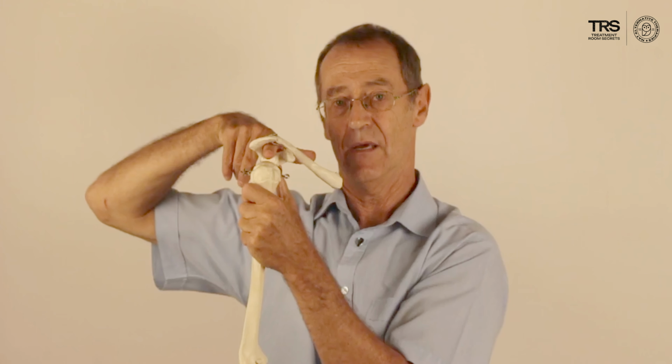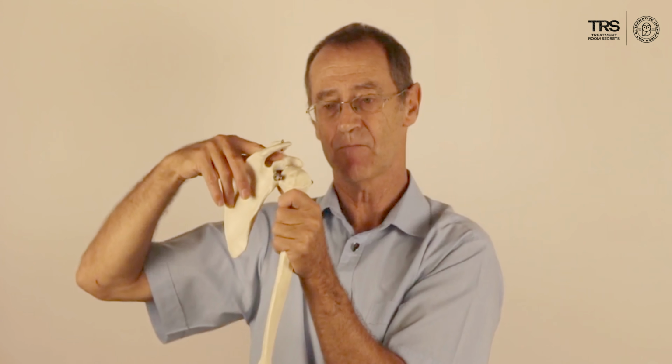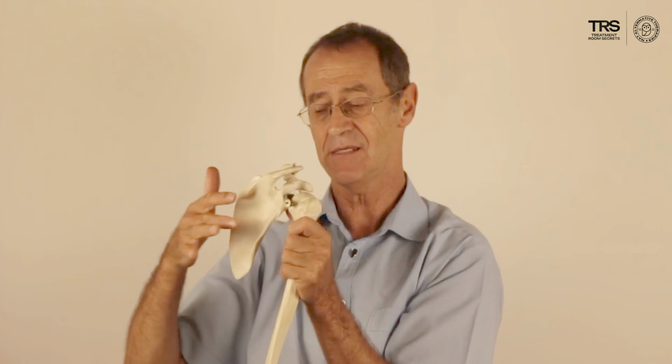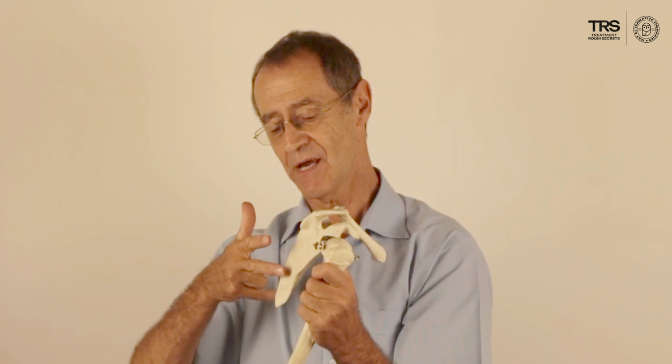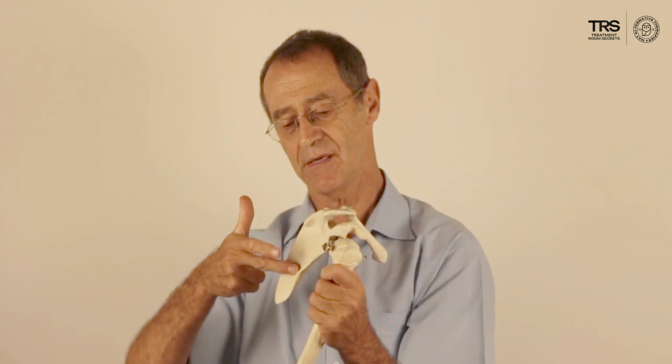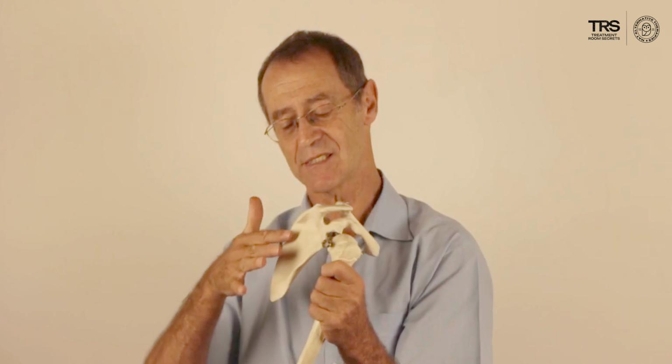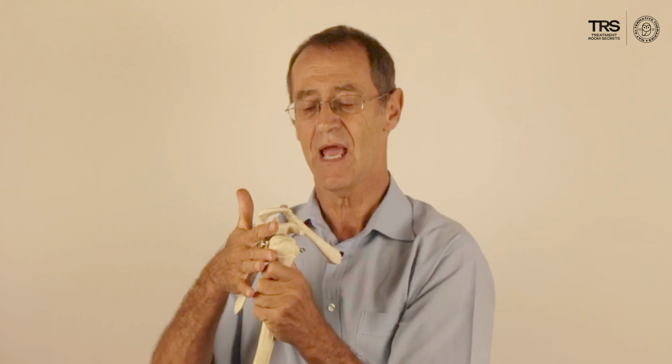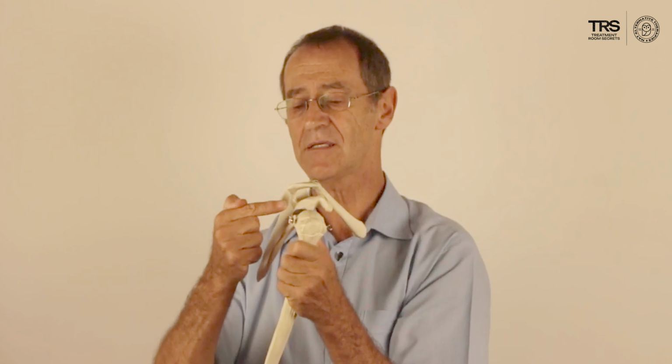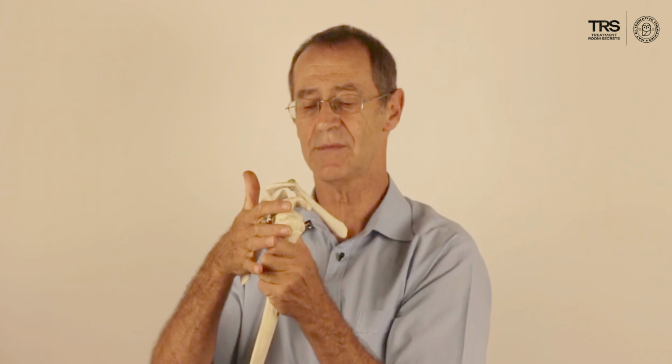Okay. The next muscle is the infraspinatus, which arises covering most of the portion underneath the scapula, underneath the spine, and it runs across and it wraps around the back. And about here is where it becomes a tendon, wraps around the back.